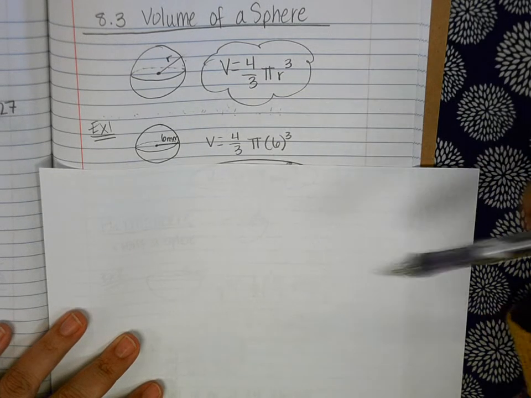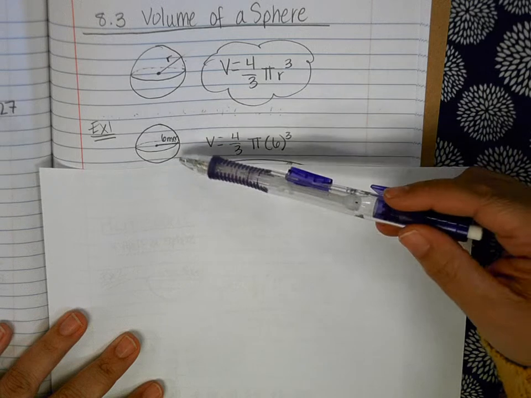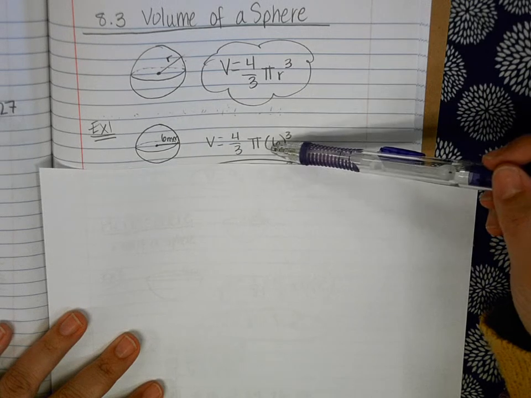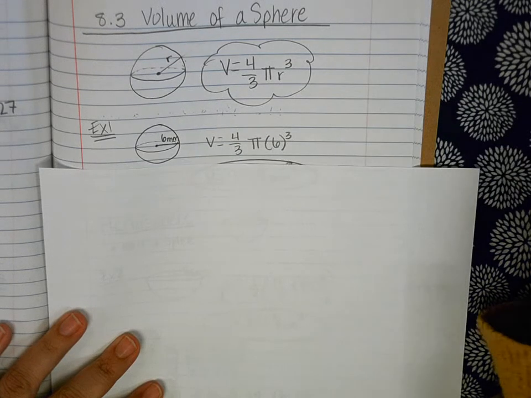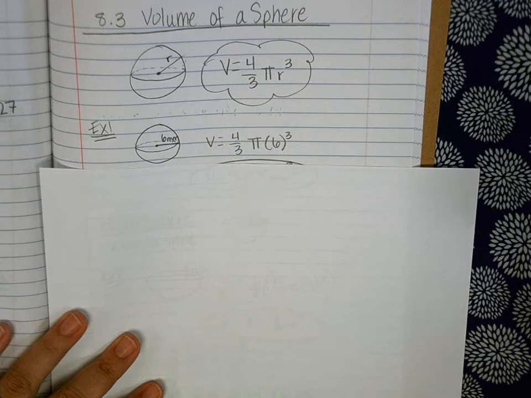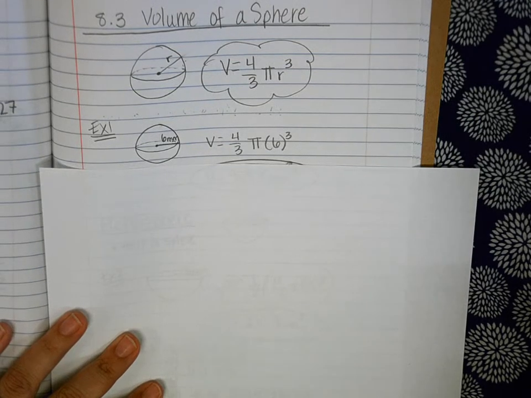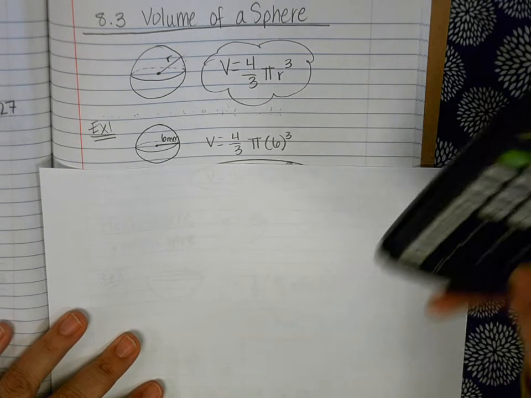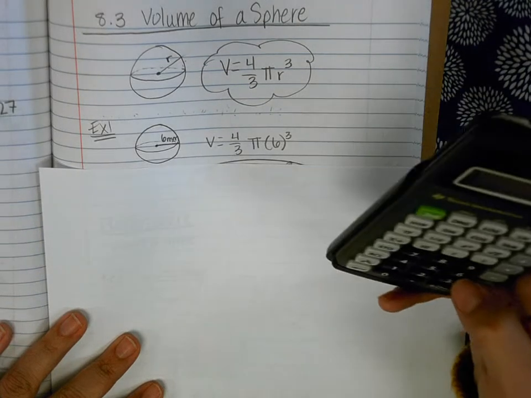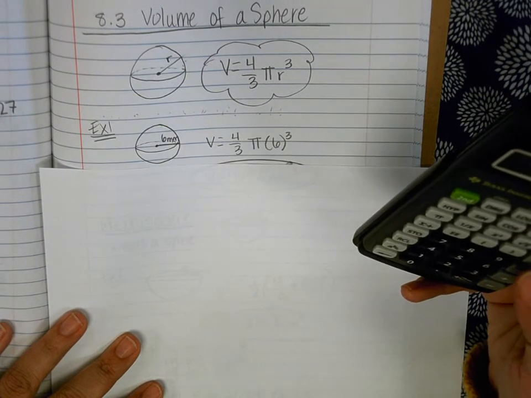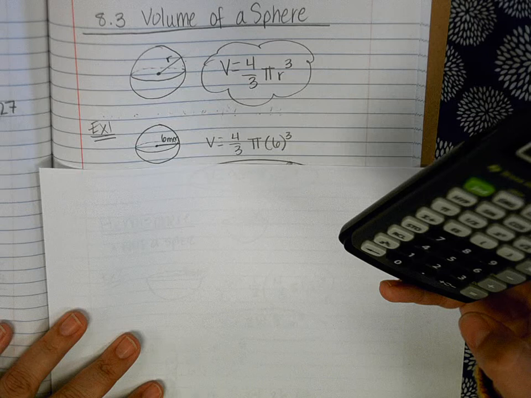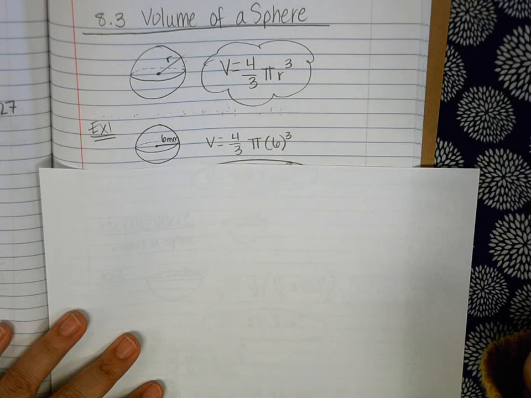And then we have the formula. All we have to do on these is plug in the 6. It's pretty easy. How do you do 6 cubed in your calculator? There is a button where you can raise it to a power, but just do 6 times 6 times 6. So in your calculators, you want to do 6 times 6 times 6, which should be 216.